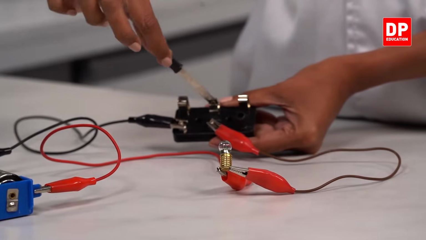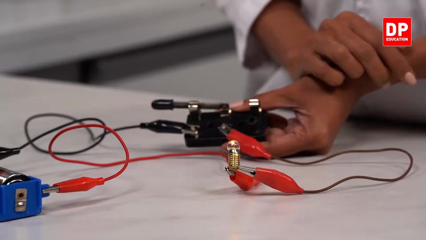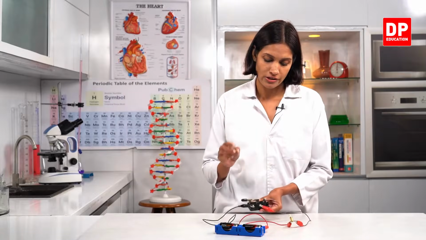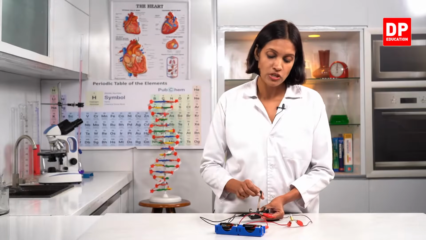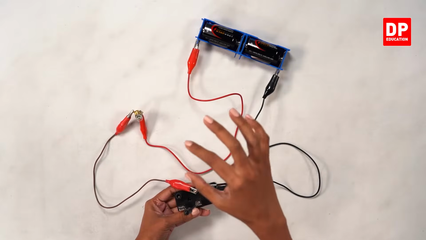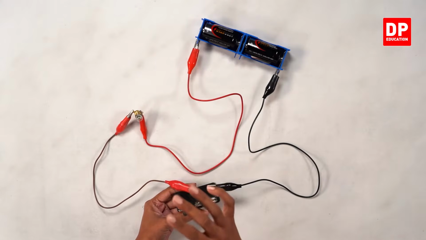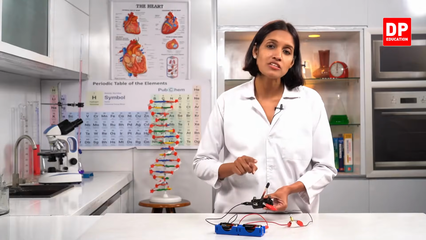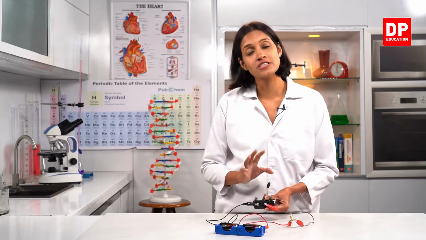Again, if I close the switch, you can see the bulb lights up. What is the reason, children? If I open the switch, then this circuit is not completed. For the electricity to flow through the circuit, it has to be a closed circuit. So using the switch, you can open and close a circuit.